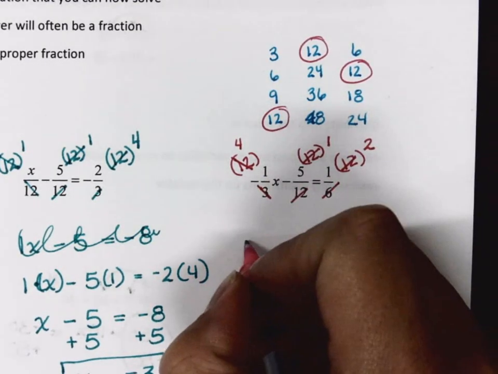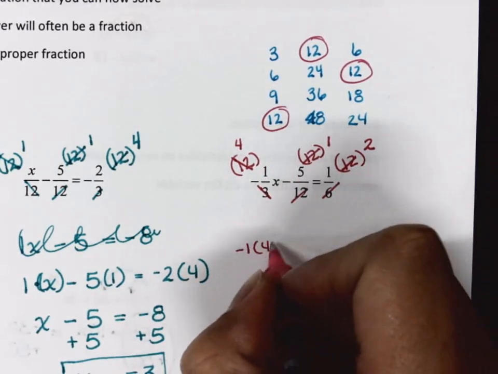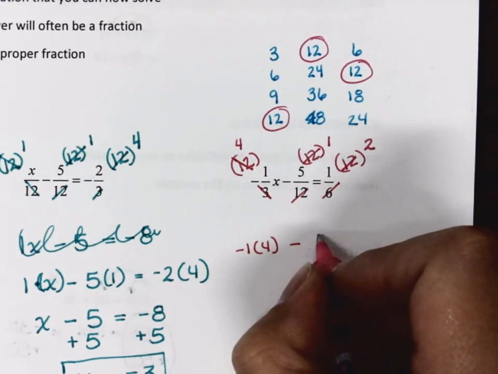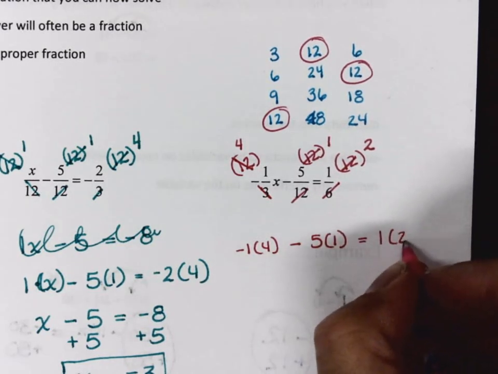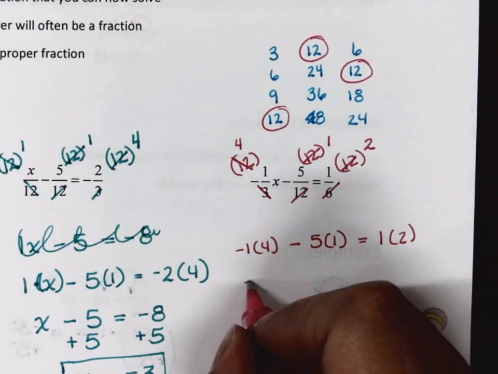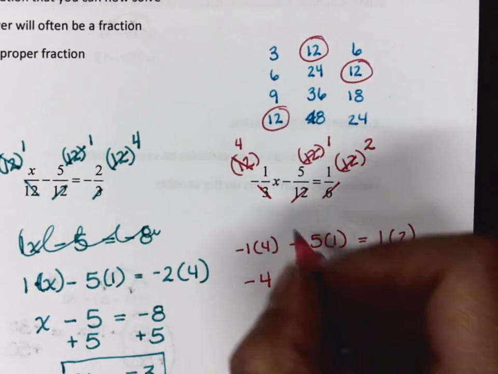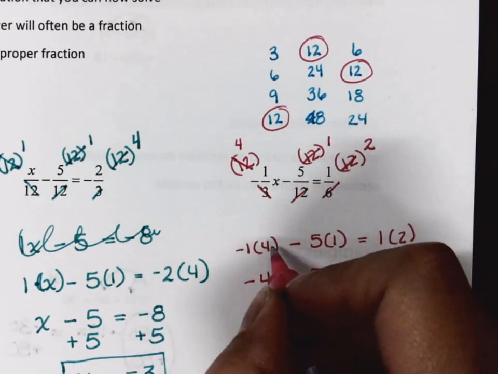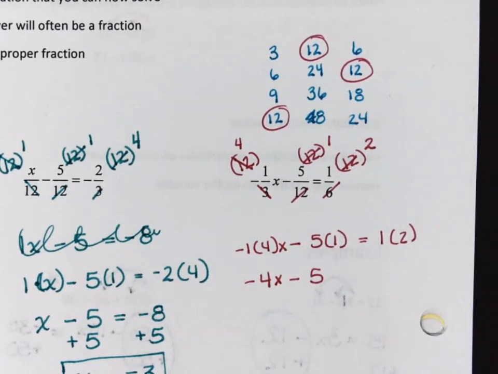All right, so I'm going to have, I almost forgot that negative sign there. Negative 1 times 4 minus 5 times 1 equals 1 times 2. So we're going to do that multiplying. Negative 4 minus 5. Ooh, I forgot my x. I totally forgot Mr. X. Let me put him in there. See, I snuck him in like it never happened.